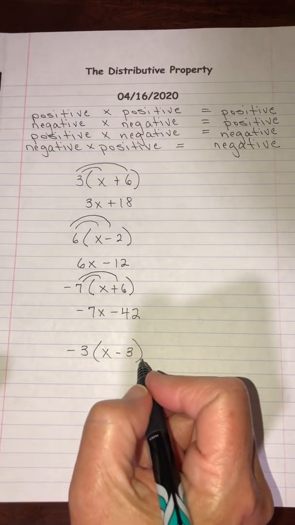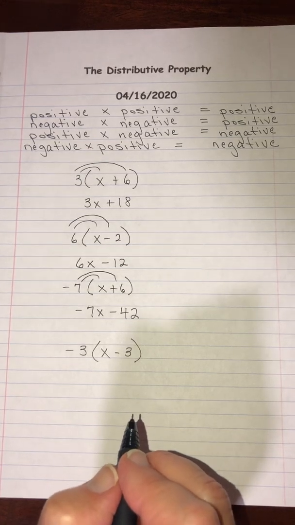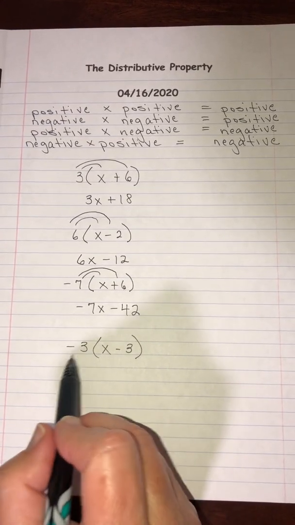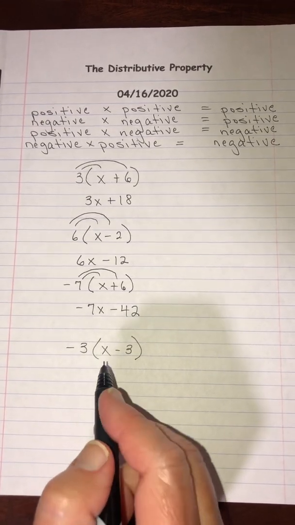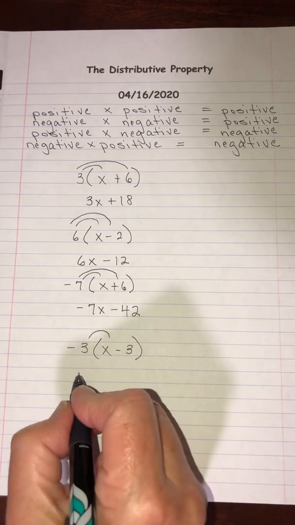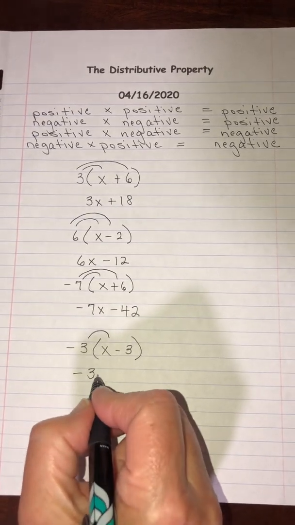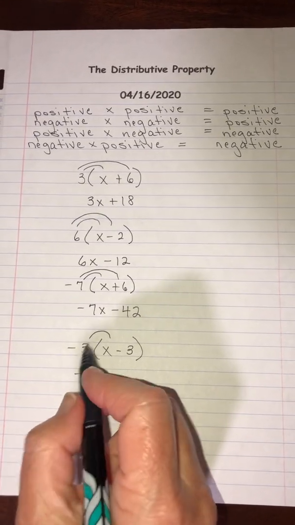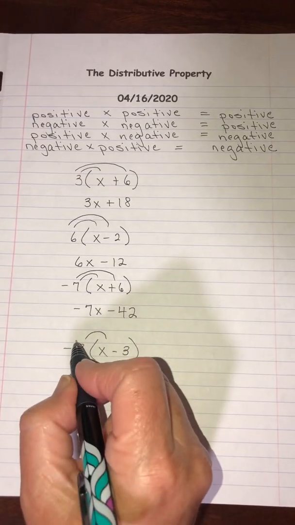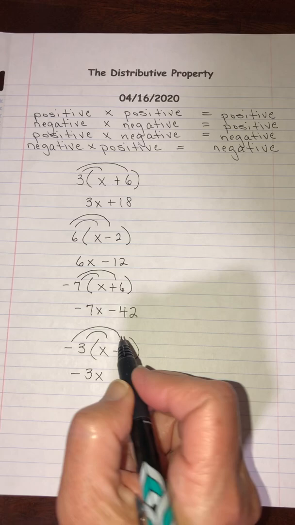If we were in class, I would say somebody raise your hand and tell me what the mistake would be. And it's going to be right here because we have double negatives. So we're still going to do negative 3 times x, negative 3x. A negative 3 times a positive x, negative 3x. Then we have a negative 3 times a negative 3.